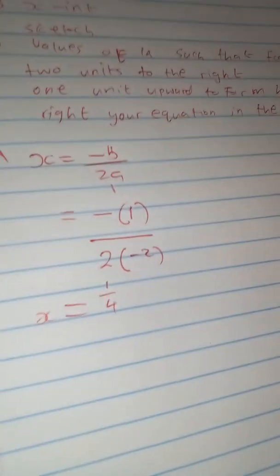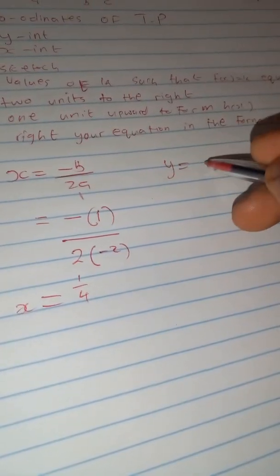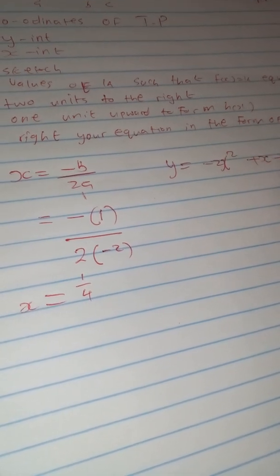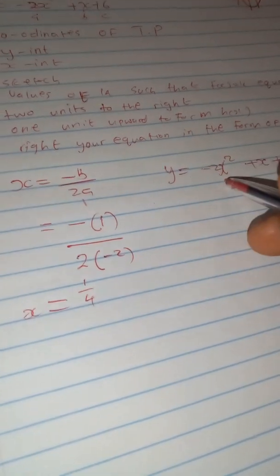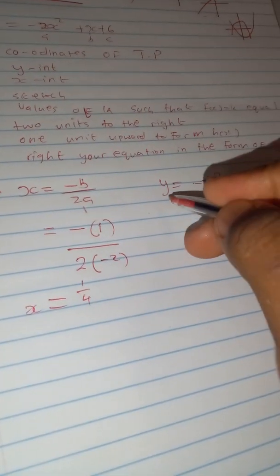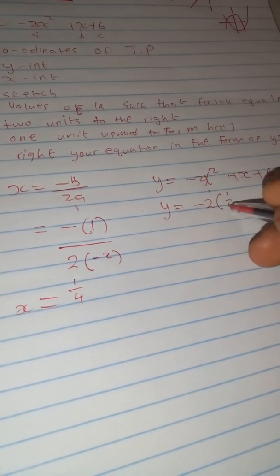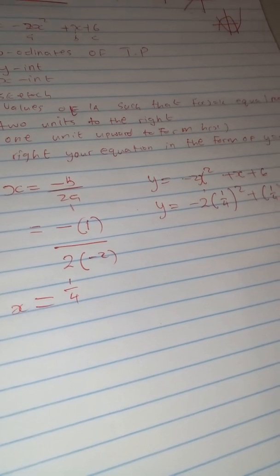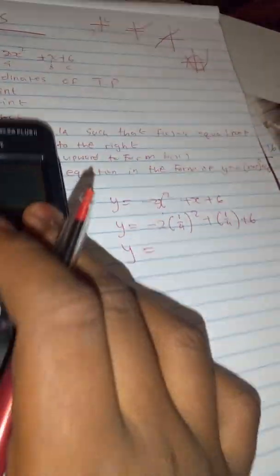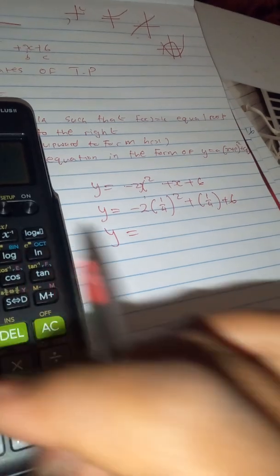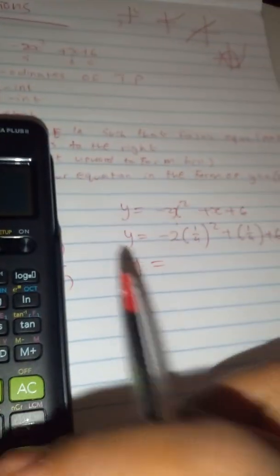Then when I want my y value, I'm just going to write down my equation: y is equal to negative 2x squared plus x plus 6. So I'm going to substitute where there is x, I insert the 1 over 4 that I got here. So y is equal to negative 2 times (1 over 4) squared plus 1 over 4 plus 6. Let's punch it on our calculator. Oh, I made a mistake. It must be plus, which gives me 49 over 8.